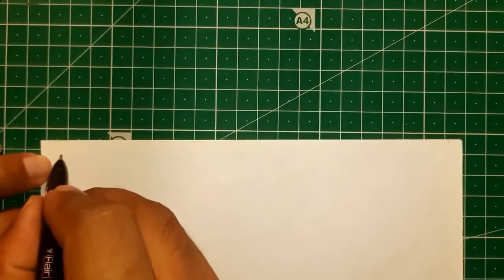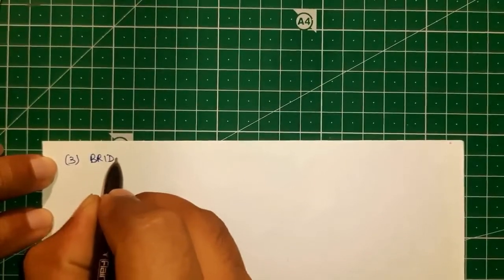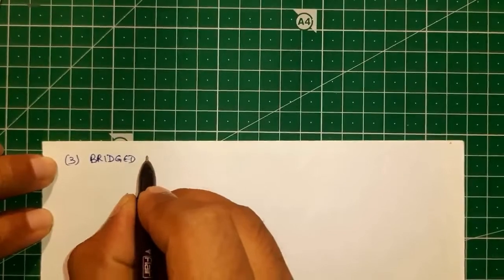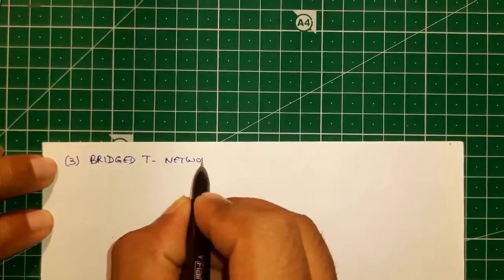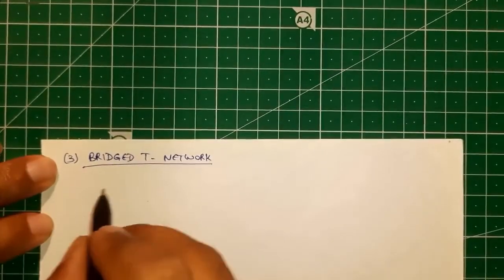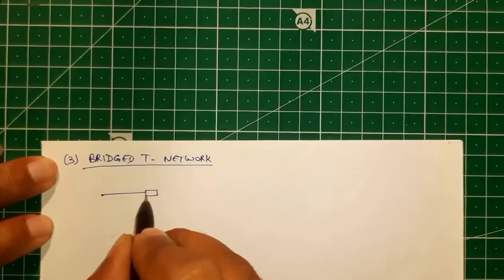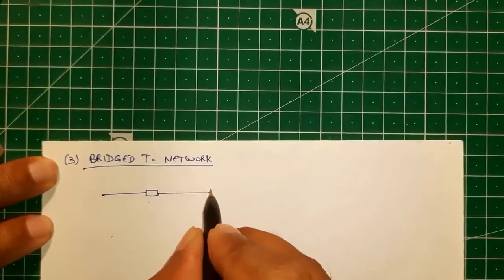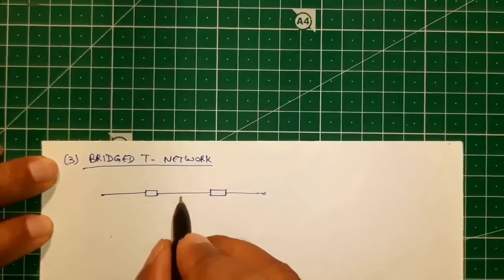So coming to the third network configuration, it is the bridged T network. This has a shape like that of a T. A normal T you can draw.